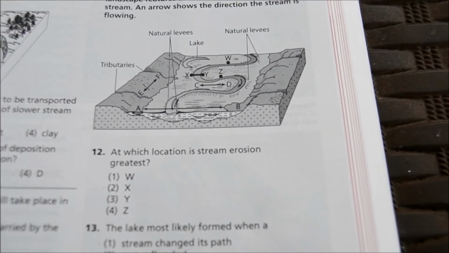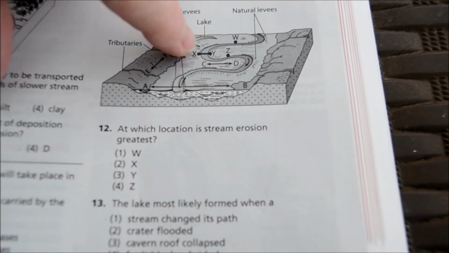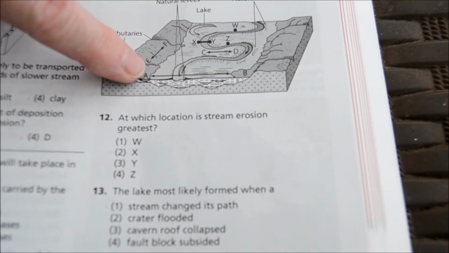Number 14. The greatest width of the floodplain is located at... Now, floodplain is that flat area of land that surrounds the river, so it's adjacent to the river. That's going to be A to B.